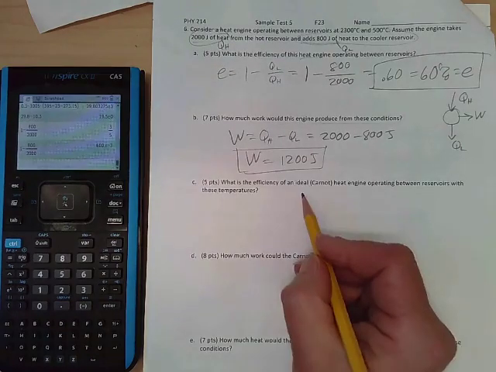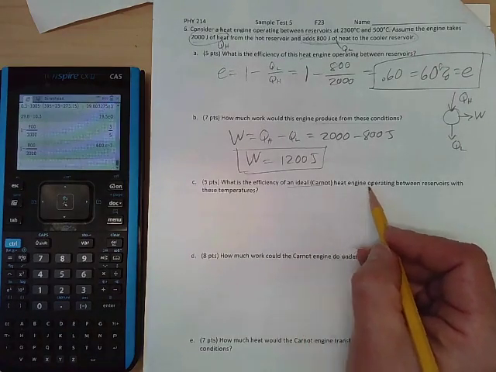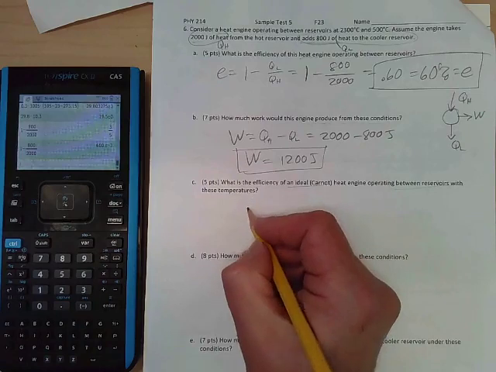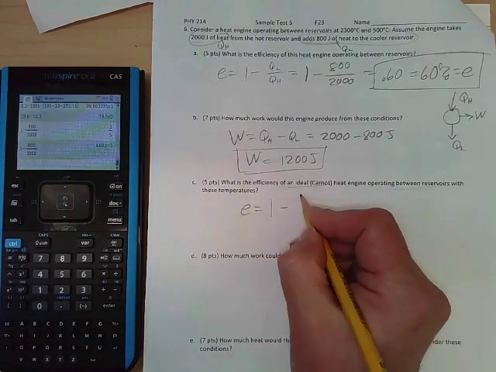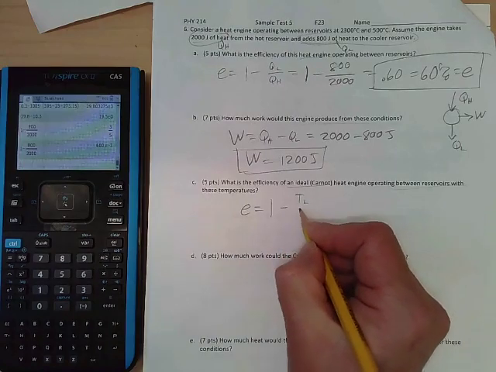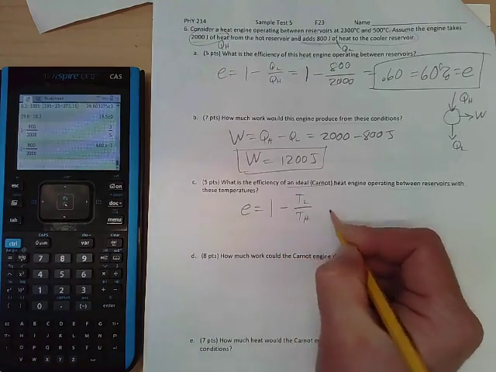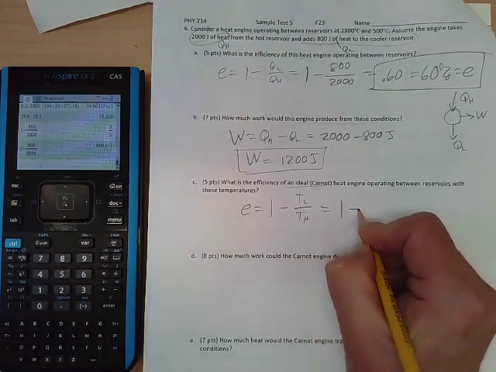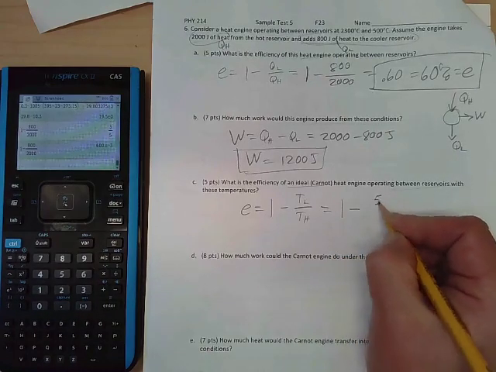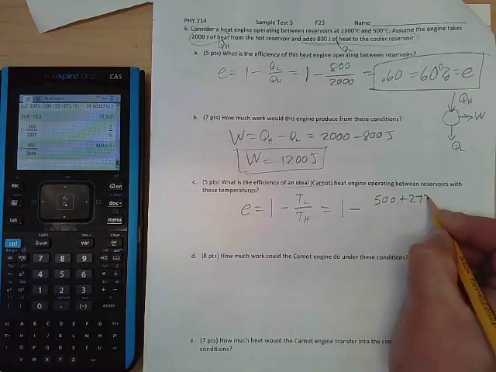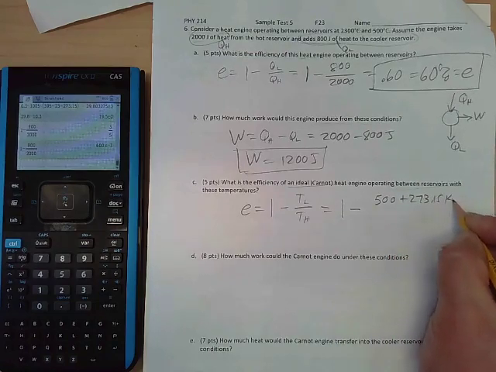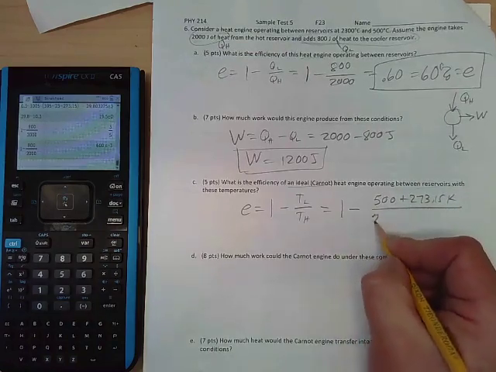Okay, what's the efficiency of an ideal Carnot heat engine operating between these reservoirs? For the Carnot ideal case, the Q's become T's when we're looking at the equations. So 1 minus the temperature of the low, 500 Celsius, so add 273.15 to get Kelvin, over the temperature of the high.